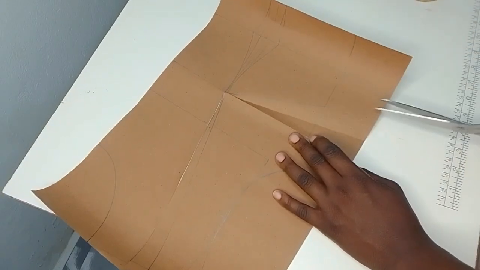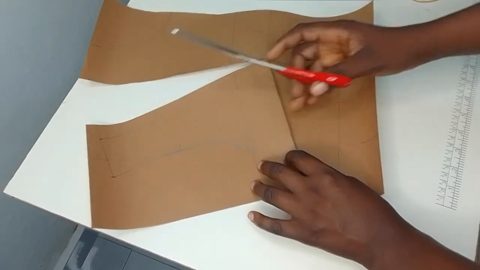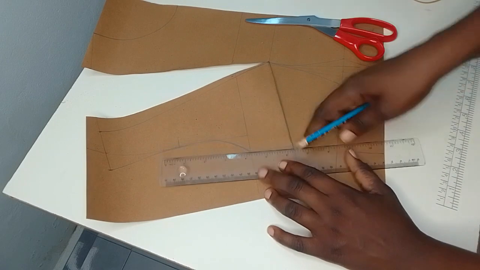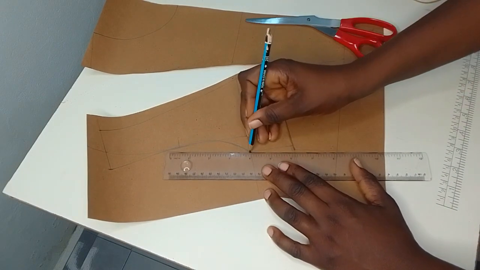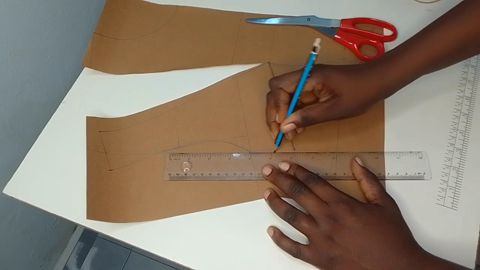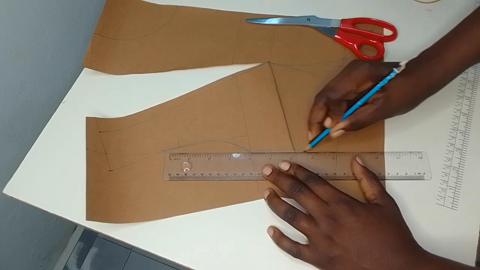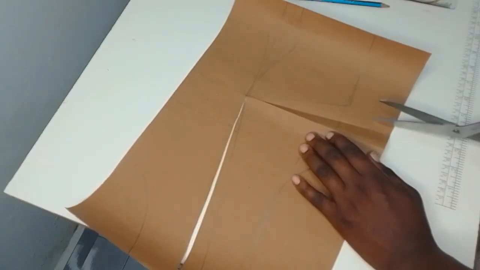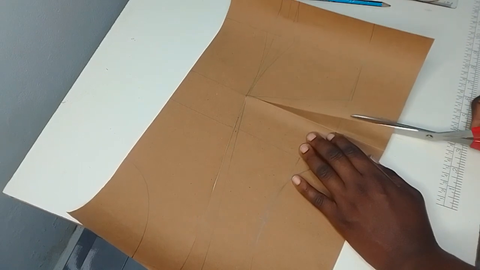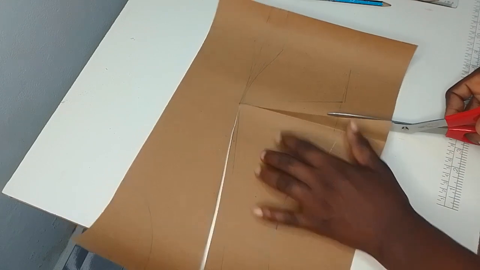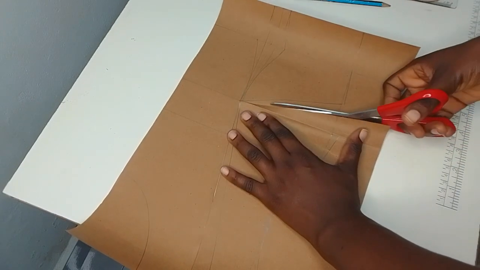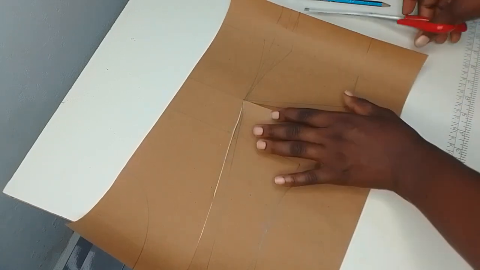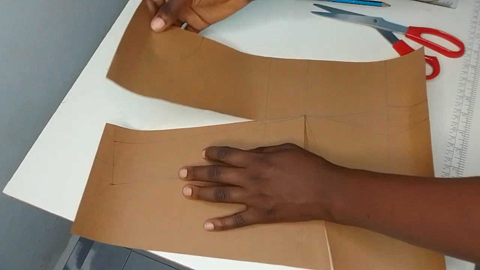Now we are to go ahead and close the shoulder dart, but before we can do that, we have to slash through our bust dart. Because I closed my bust dart, the side seam is not straight. So now you are going to straighten it. From the armhole to your under bust, you're going to straighten it, as you can see. So now I go ahead and cut my breast dart into two. You're going to slash through so that you can be able to close your shoulder dart.